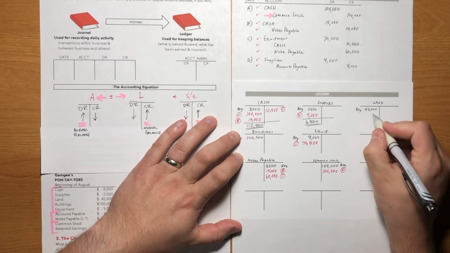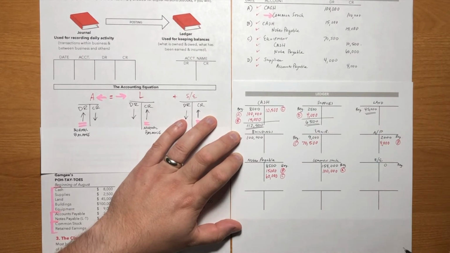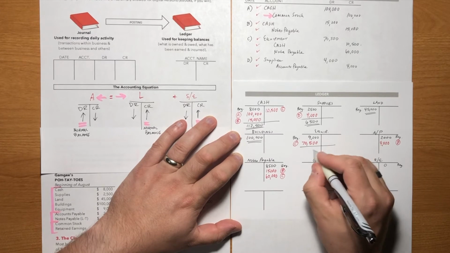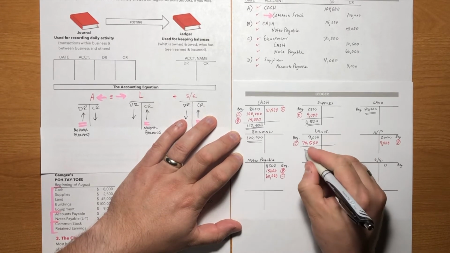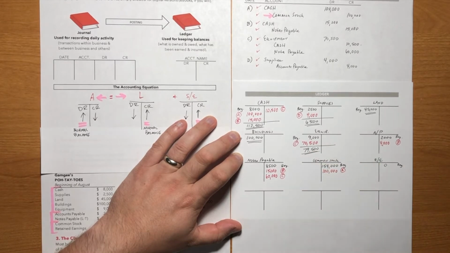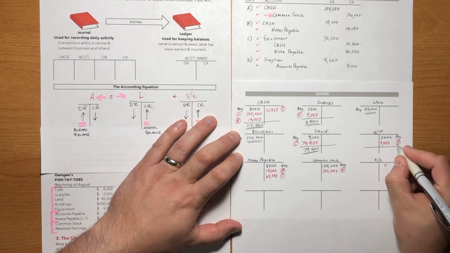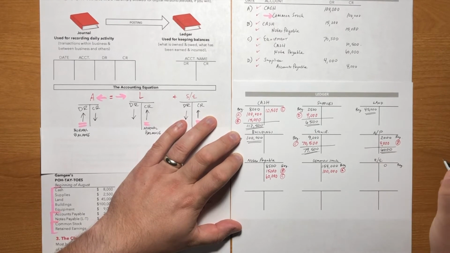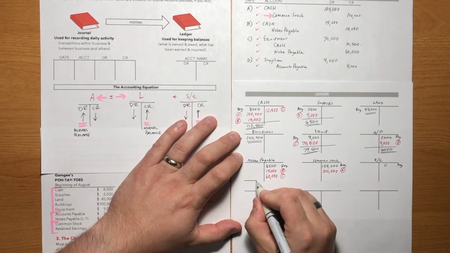Land didn't change. Neither did buildings. Equipment started with 9. We added in an extra $70,500. So we should have $79,500. AP started with 2. Added 4. So we should have 6. Notes payable started with $8,500.